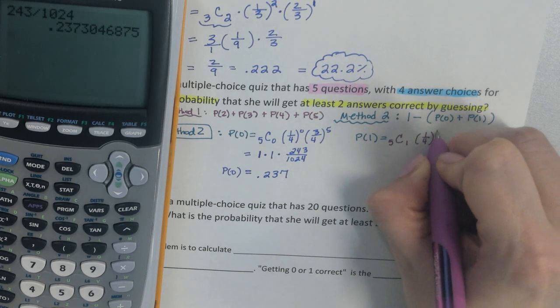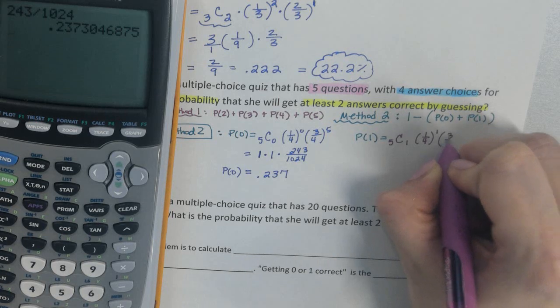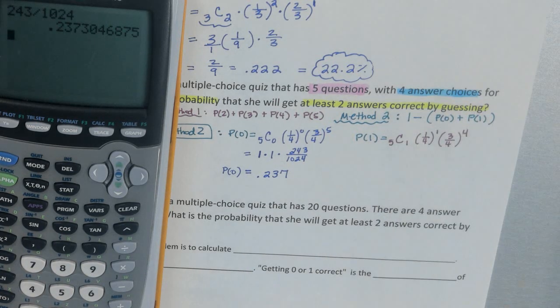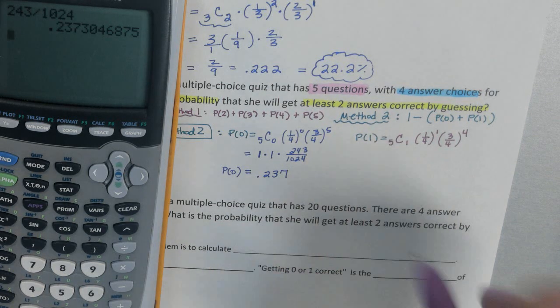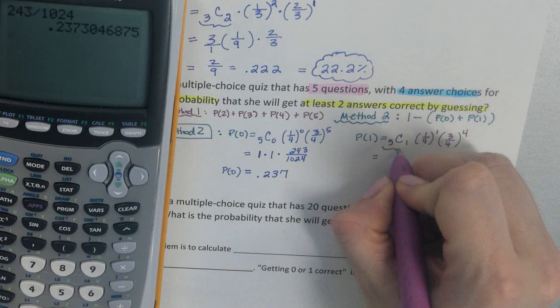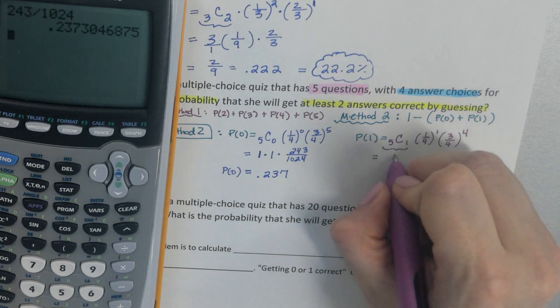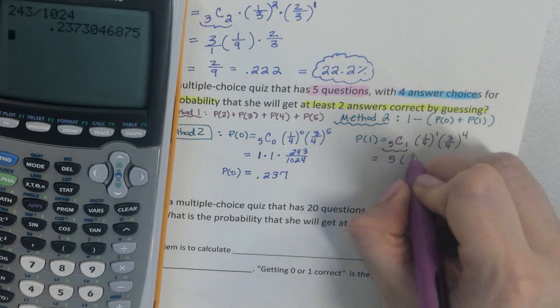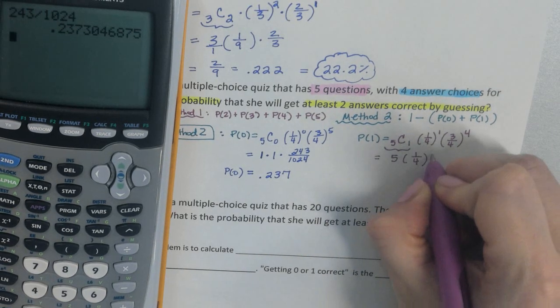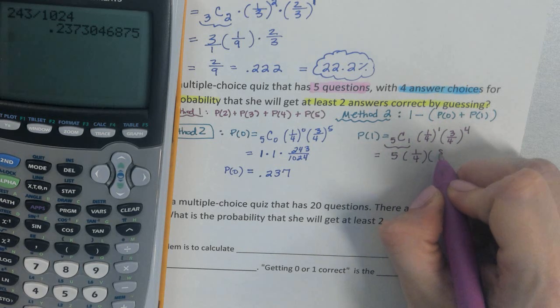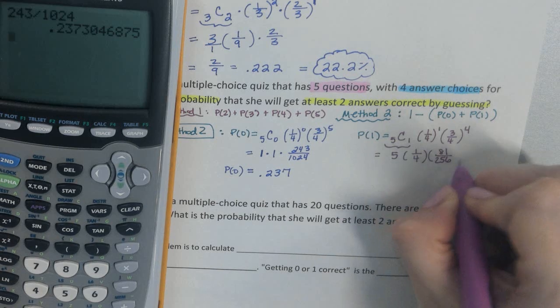1/4 would be to the 1st power. 3/4 would be to the 4th power. Okay, and again, we're just going to calculate that. So you can calculate this in your calculator using that probability, or you can use Pascal's triangle. And 3 to the 4th is 81. 4 to the 4th is 256.